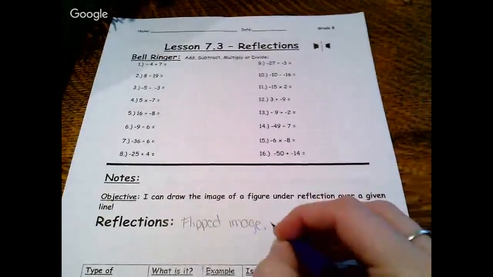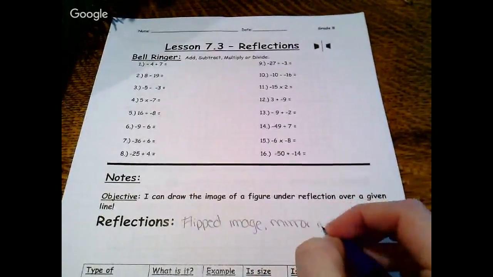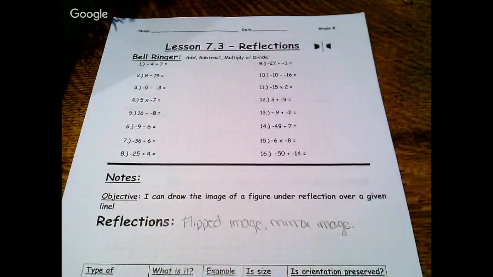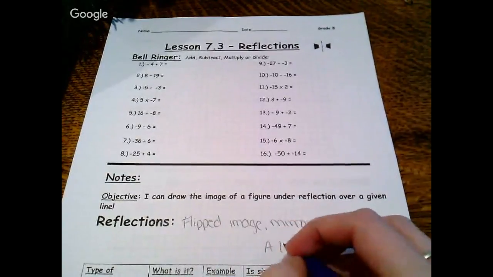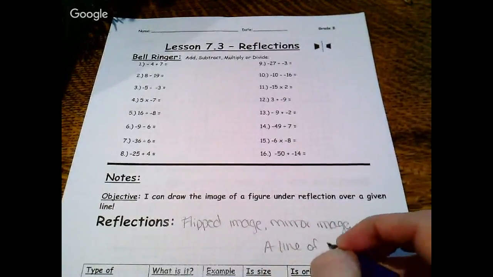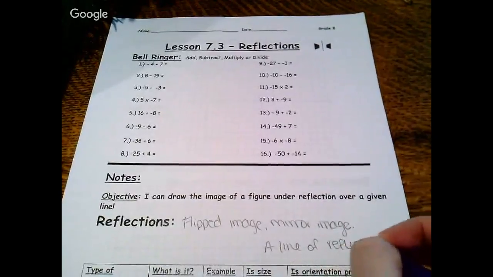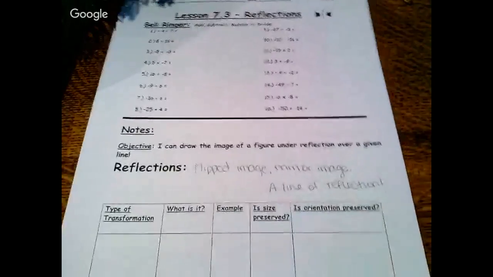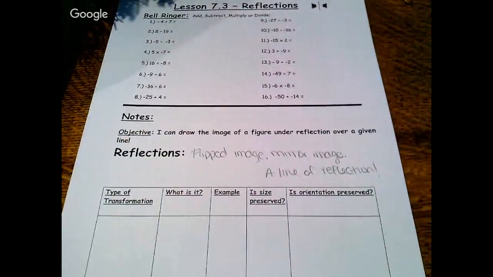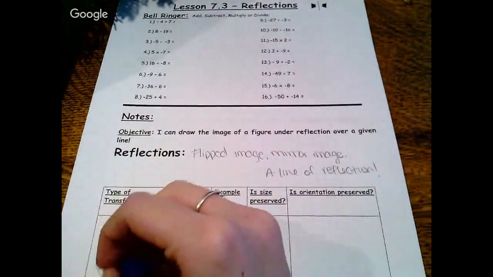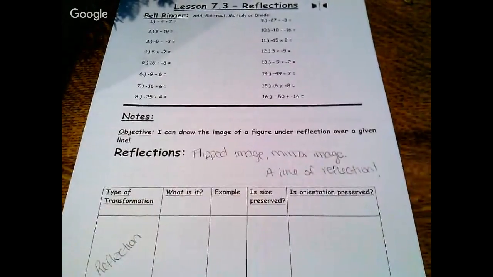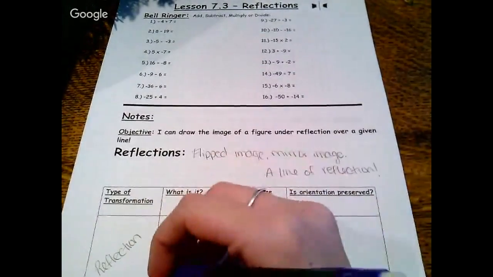Sometimes we like to call it a mirror image, because when we think of reflection, we think of a mirror. And we have to have a line of reflection. Okay, so let's take a look at our chart here. The type of transformation that we're talking about again today is reflection. All right, and what is a reflection? Remember, it's a flip over a line.